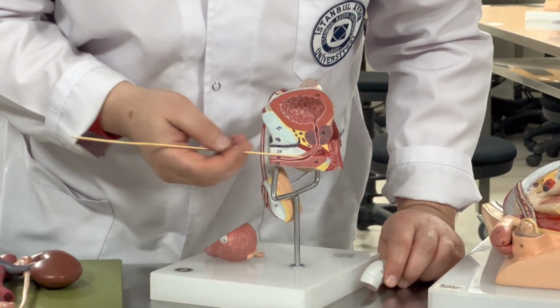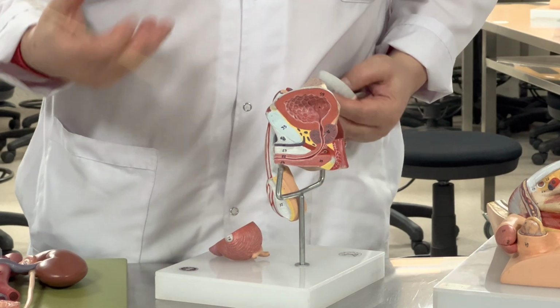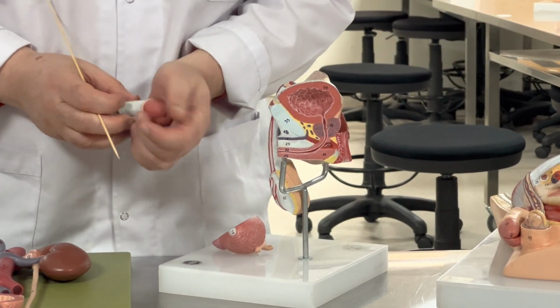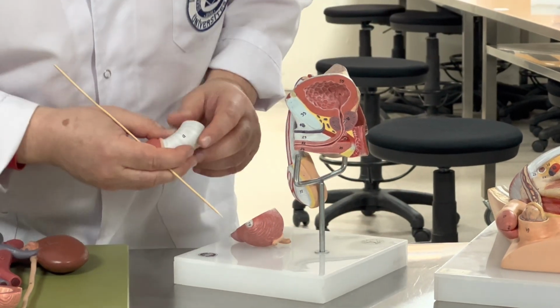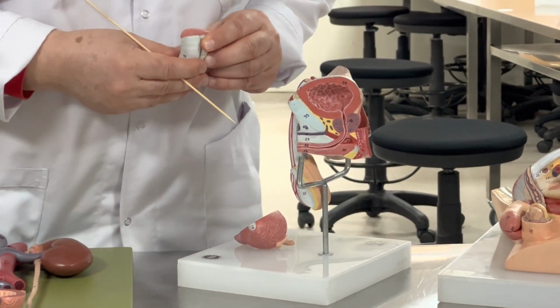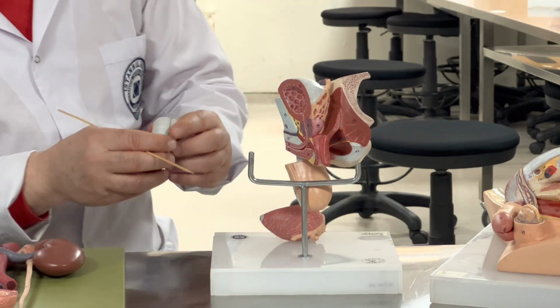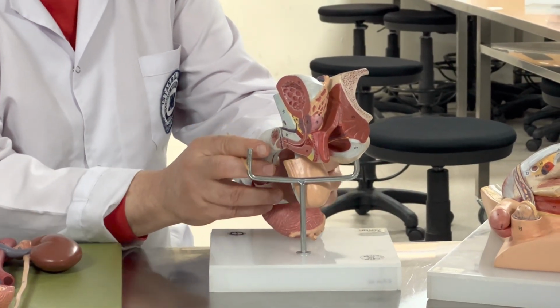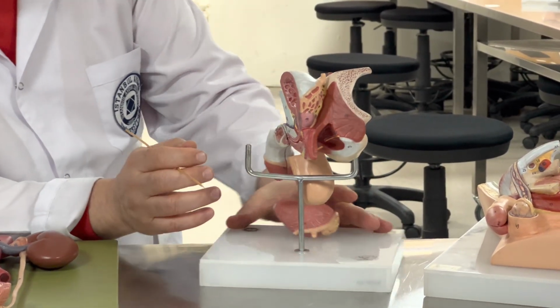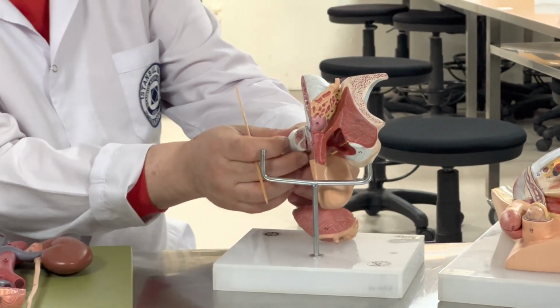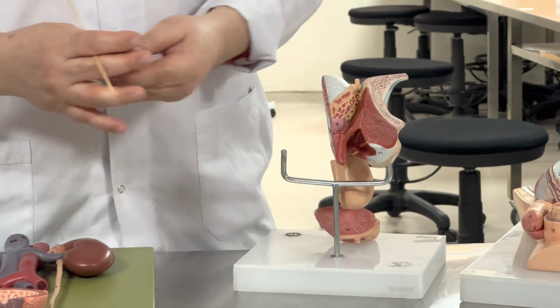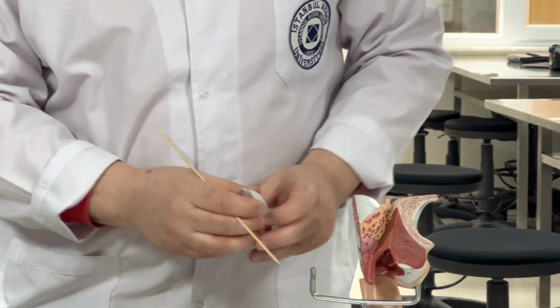So after that, it basically goes out. We're talking about the ejection of the semen. So let's look at the penis now. Again, the penis is not that difficult. This is the cross section. We have the root.